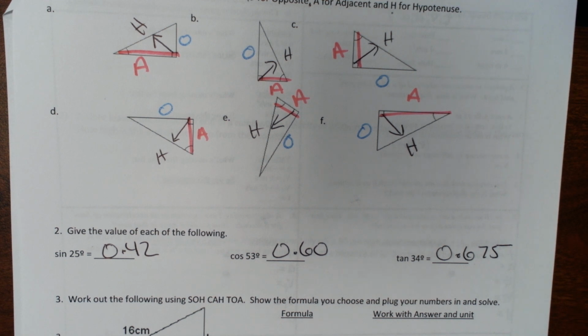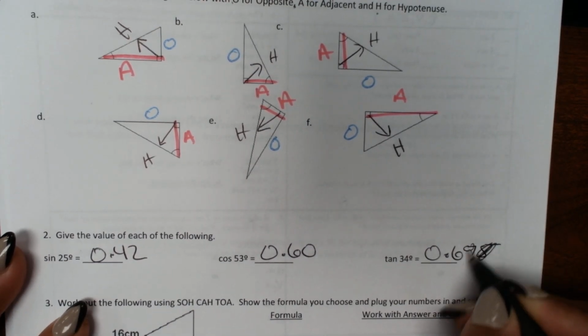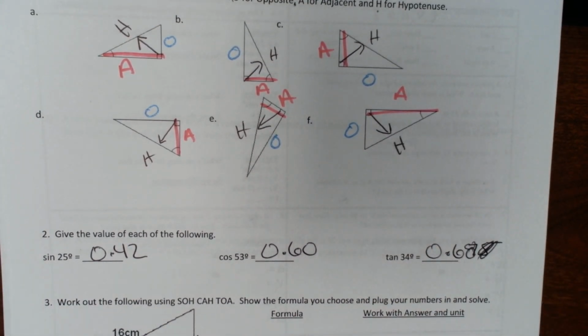Hint. How many numbers do you want after the decimal? Two? Hopefully two. You want the third one? Nah, I don't. Two is good.